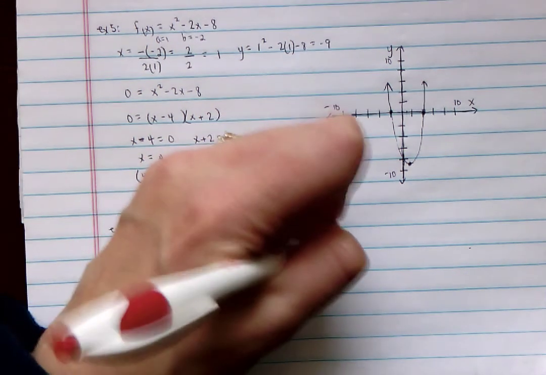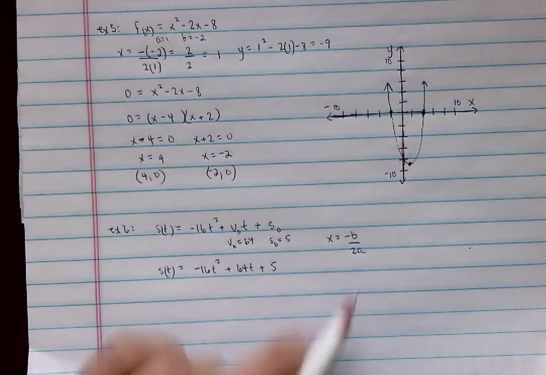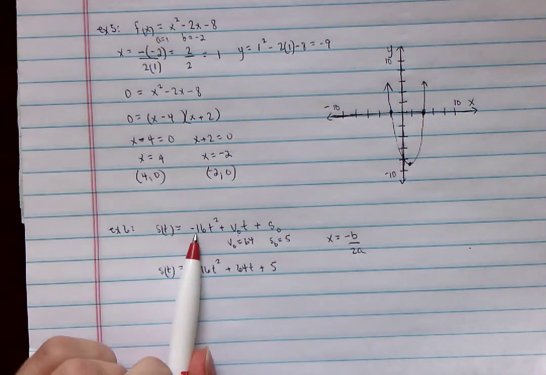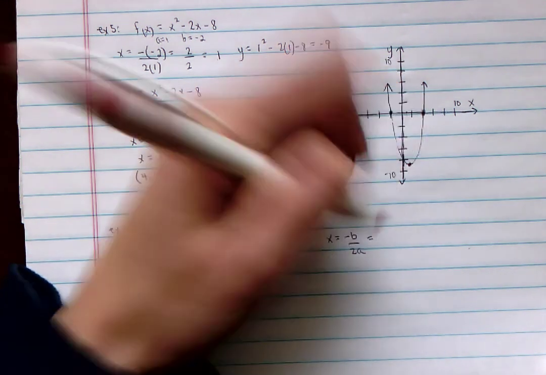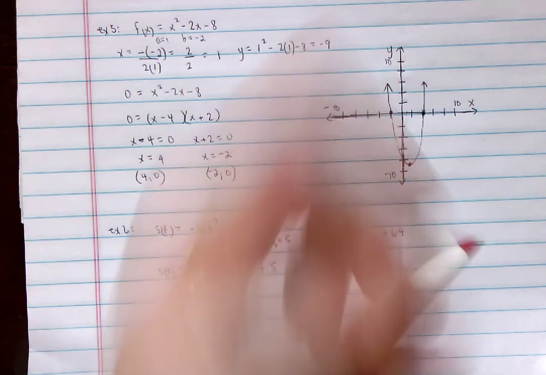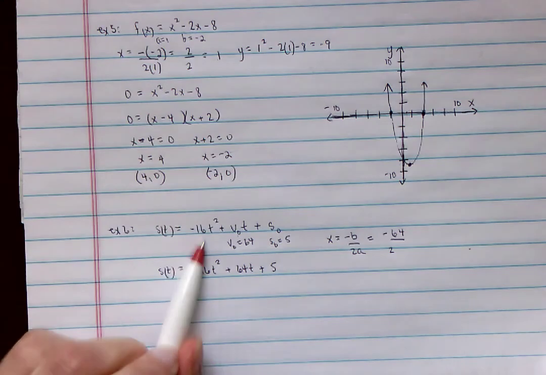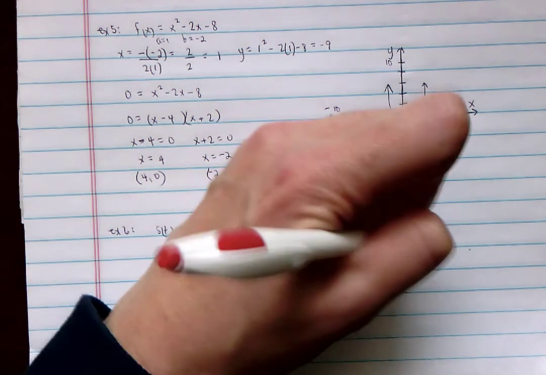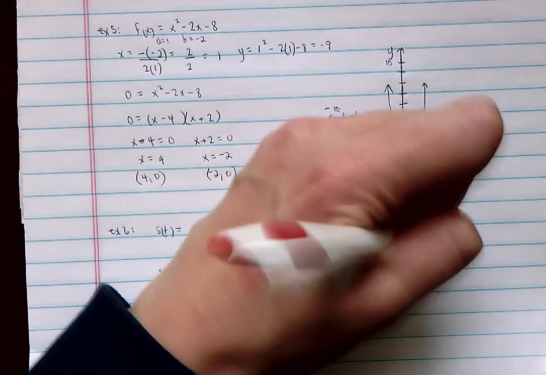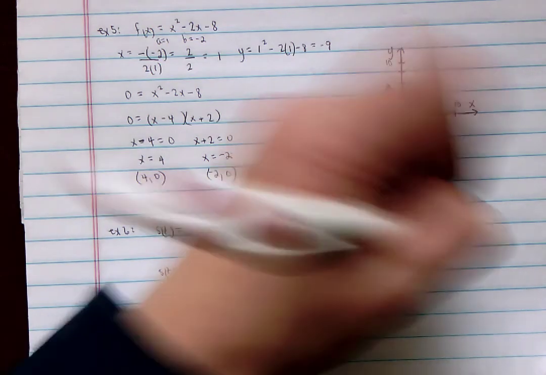Recall, a vertex is just x equals negative b over 2a. So going back over here, b is 64. So we're going to say negative times 64, which is b, all over 2 times a. A is negative 16. So it's negative 64 over 2 times negative 16, which is negative 32.